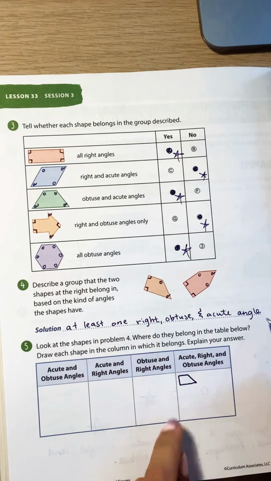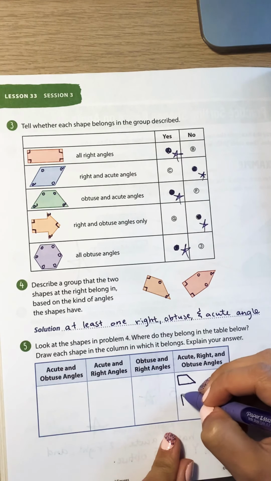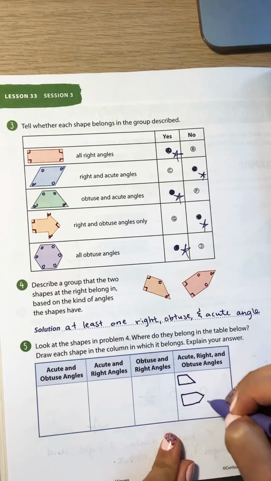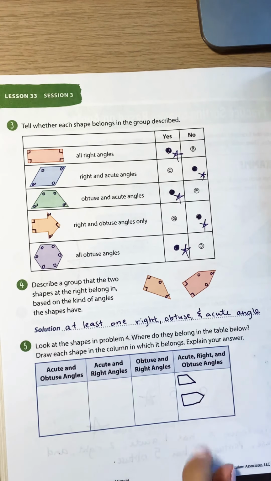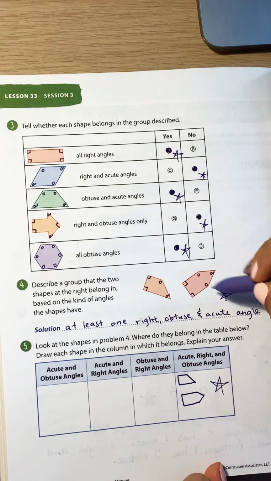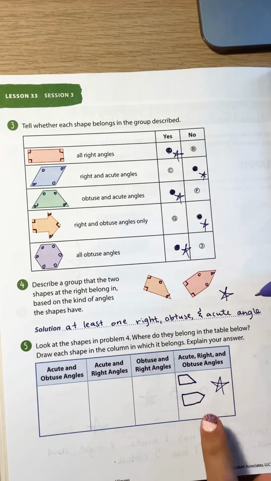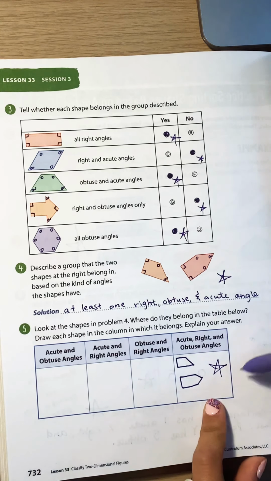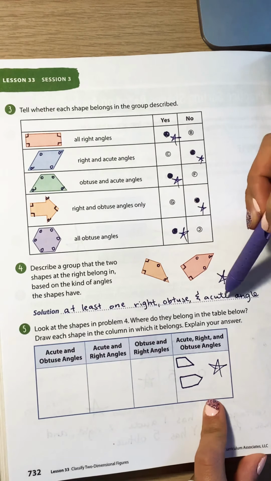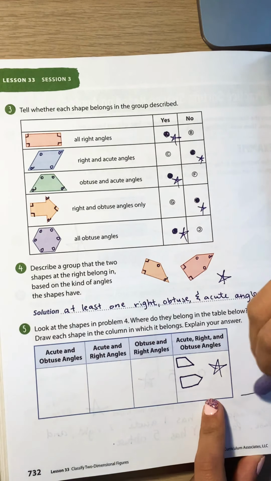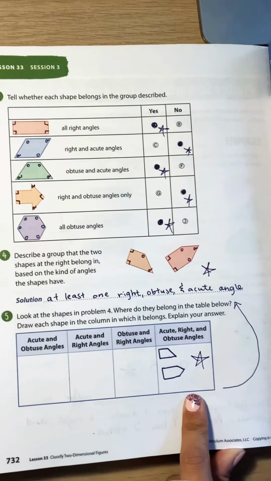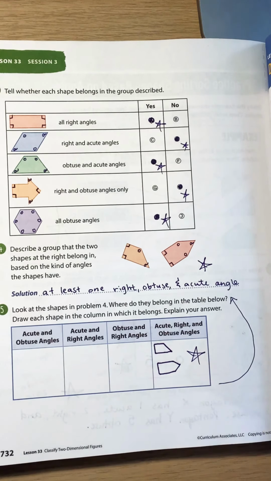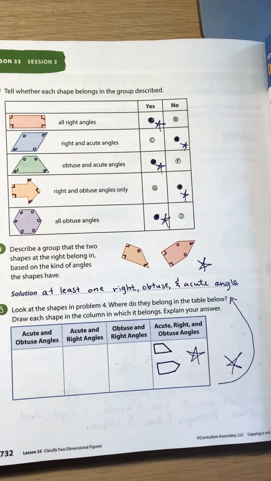Okay, not bad, got the orange one. Not drawing them at the same angle they are because that looks tricky. Okay, not bad. That's it. Oh, we didn't get a star for explaining that one. Okay, so they both go in that category, and then explain why they go into that category. Well, because they have at least one right, one obtuse, and one acute angle. There's my explanation. Haha, cheating. They didn't give me lines down here to write my answer anyway, so let's just call that good. There's my explanation.